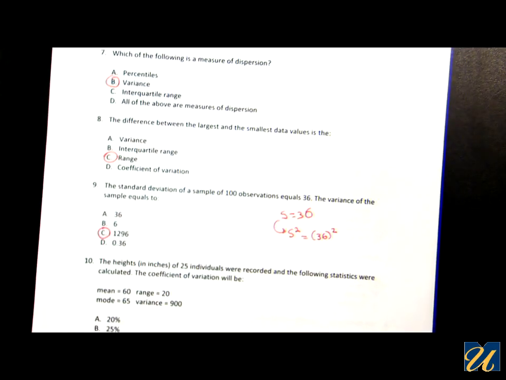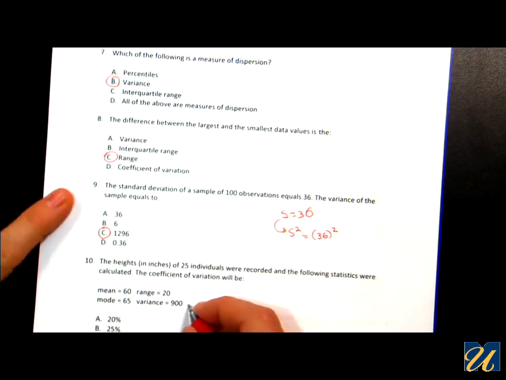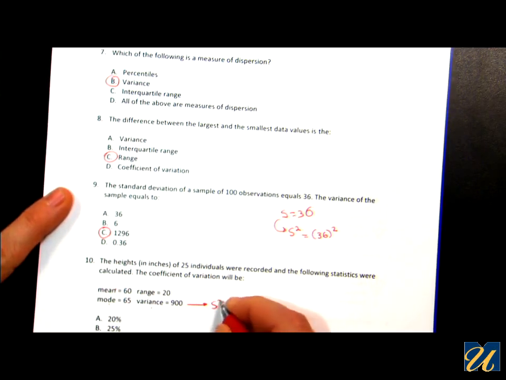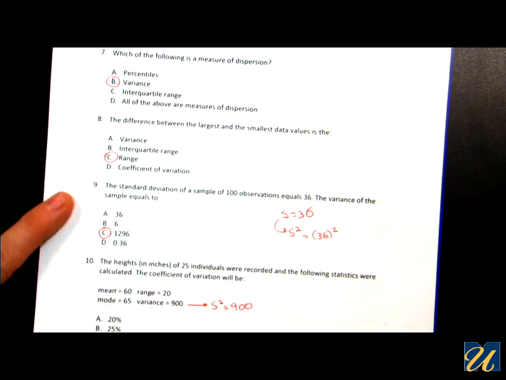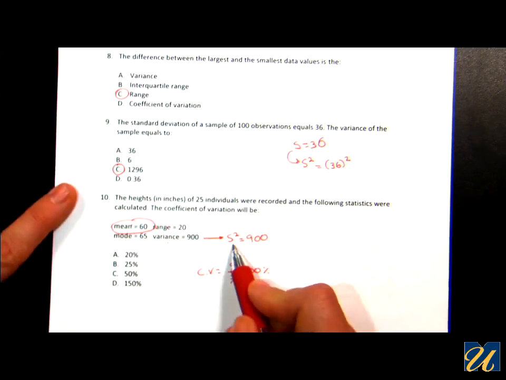The heights of 25 individuals were recorded and the following statistics were calculated. The coefficient of variation will be. So I'm giving you the mean, the mode, the range, and the variance. Once again, variance, S squared, is equal to 900. I'm looking for the coefficient of variation. This is S over X bar times 100%. I do have the mean. I'm missing the standard deviation. The standard deviation I can find because I have the variance.